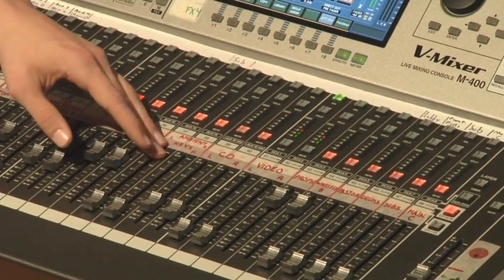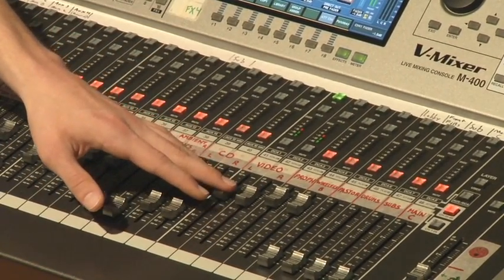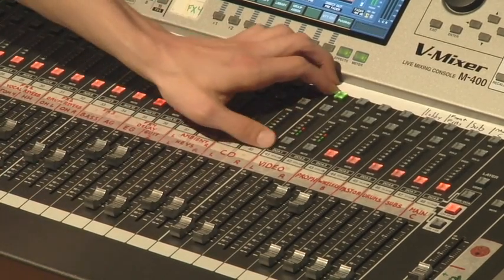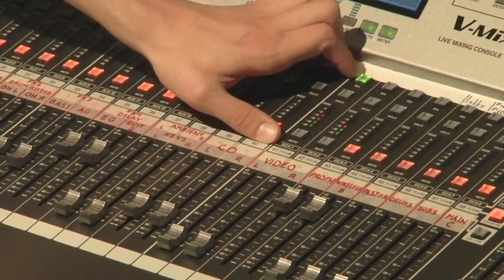Was that Spotify playing just then? No, this is the CD. Oh, you got a CD one. Okay. Yep. Sorry. So now we have levels in the CD.